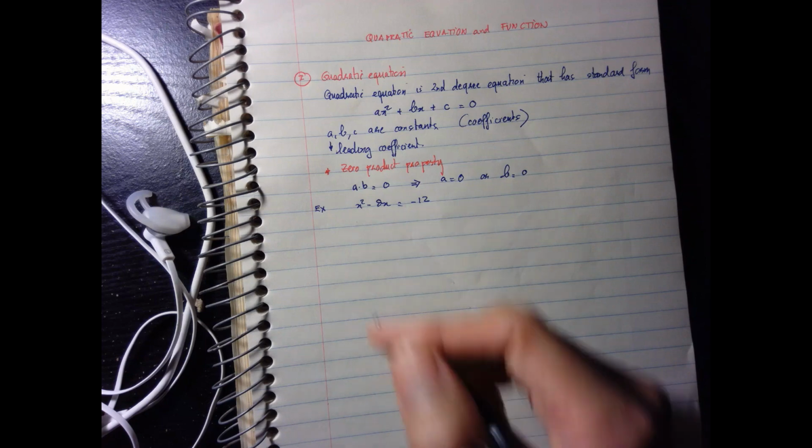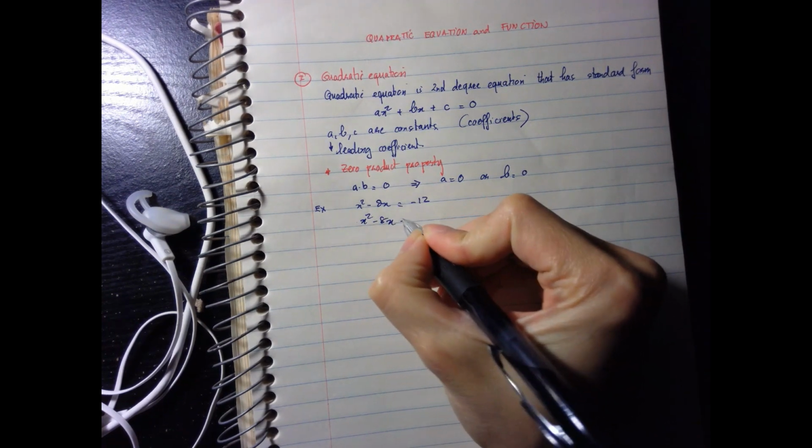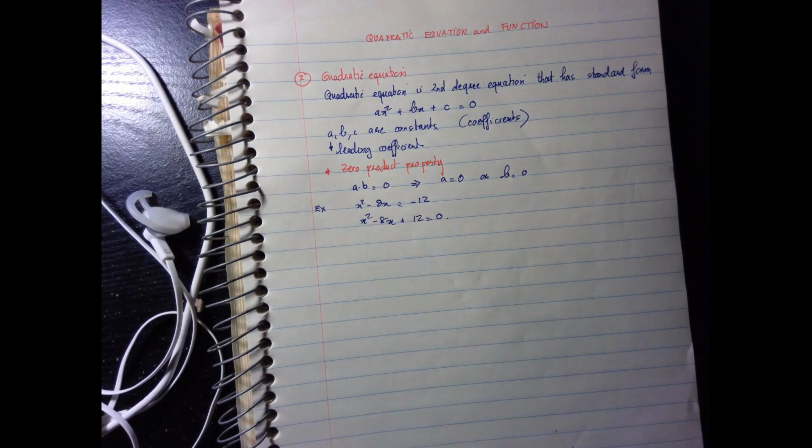So we need to move the number to the left side. After we move it, we try to factor this trinomial into factor form by using the Smiley method, or you can use the AC method, which you already learned in the past. I try to use the Smiley method, which is the trial and error method.